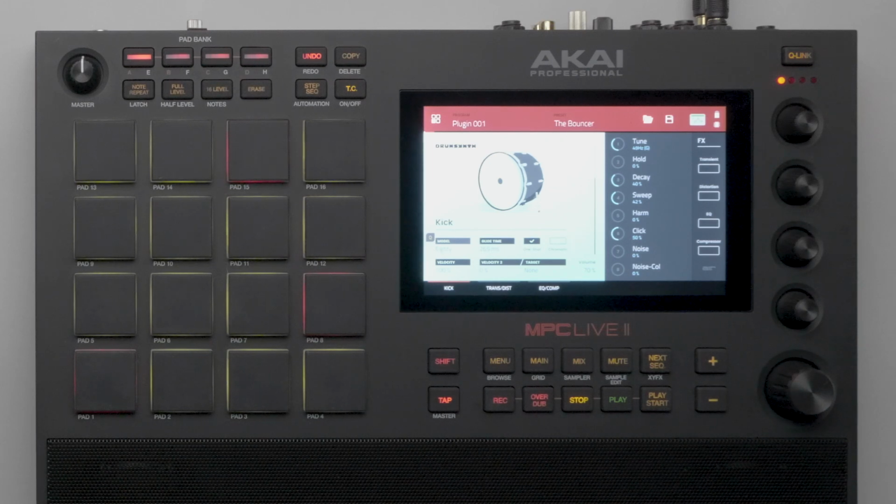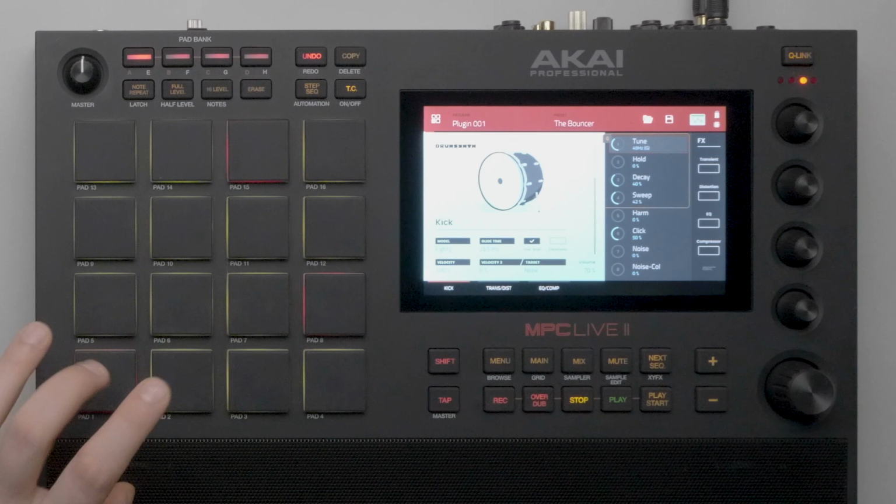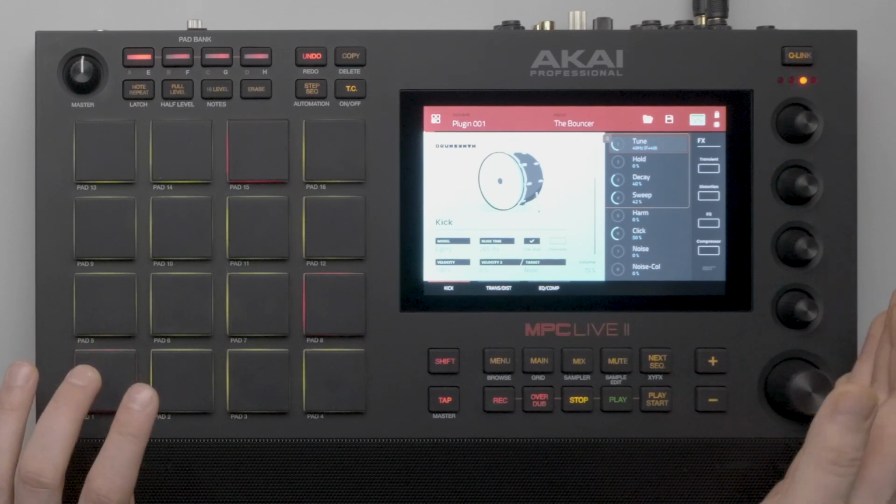But you should know that these settings allow you to change the sound in ways that far surpass what you can do with an individual sample. Let's adjust some of these settings to show you some of what's possible. The tune setting is very useful. With this setting, you can select the root note of the sound.